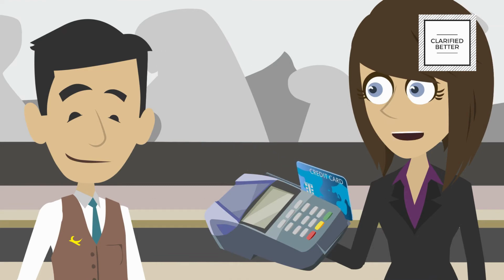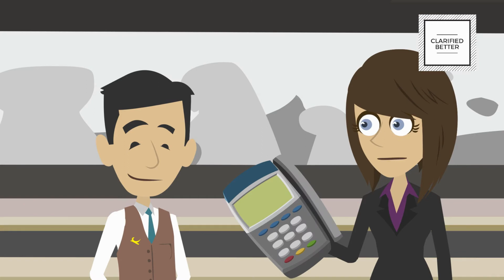Then you take the card and swipe it. Depending on the model of the machine, you may also have a chip reader. If the card has a chip, always use the chip reader first as it is more secure. Then punch in the amount and press enter to confirm. Before you press enter, cross-check with the amount you wish to enter.